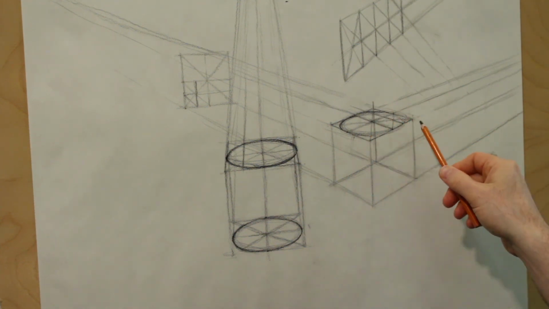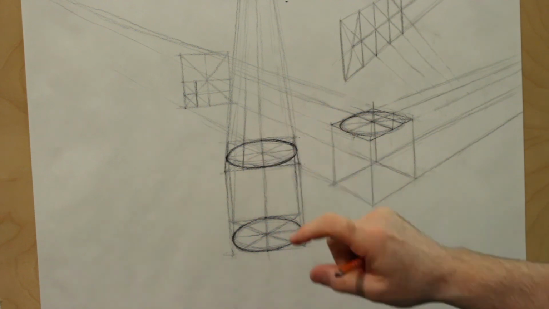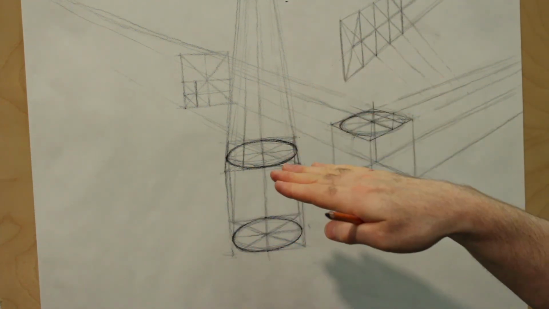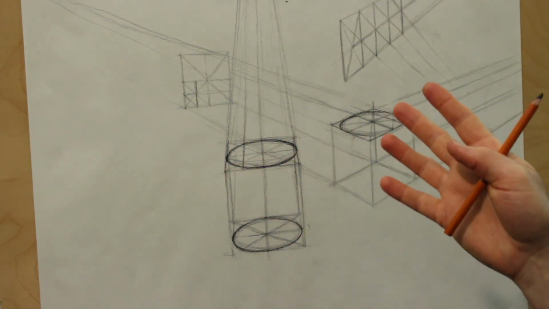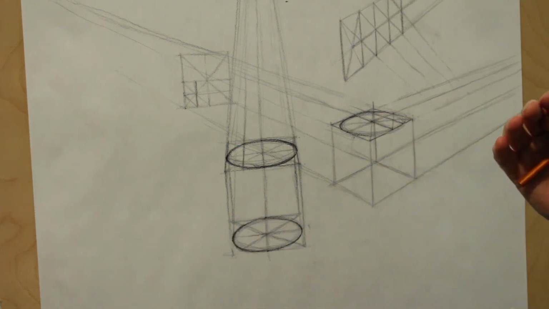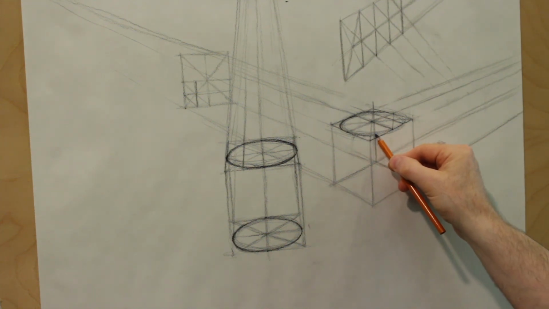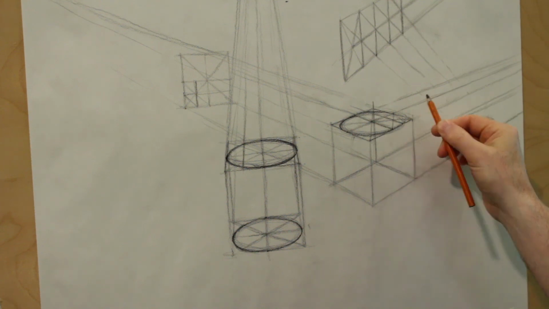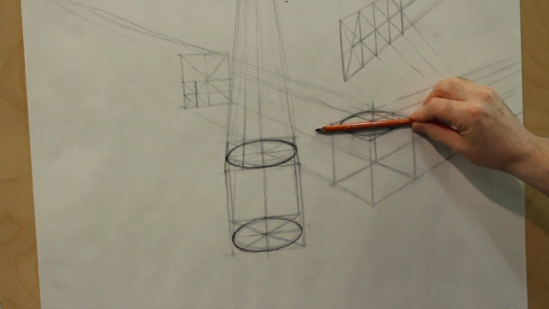And even though this box is twisted and rotated, the ellipse should look just like this. I start you here because it's not twisted at all, it's lined up, and the ellipses always look the same as long as your distance and your eye level don't change. In two-point perspective, it's a little bit trickier, but what you're shooting for is an ellipse that's based on a horizontal here.